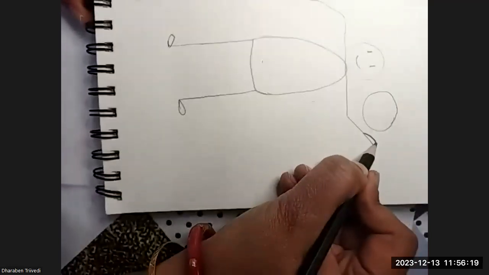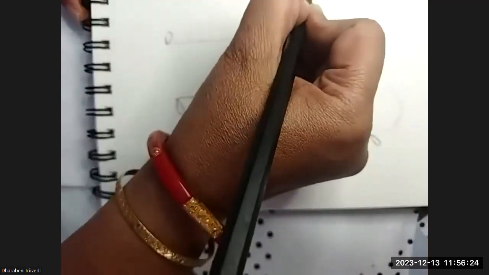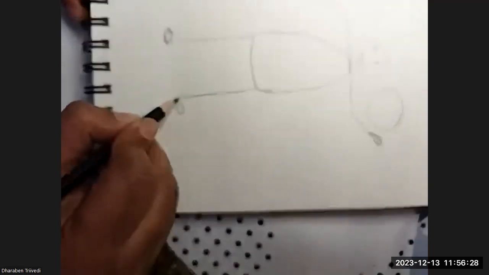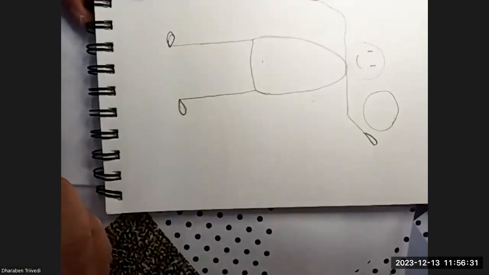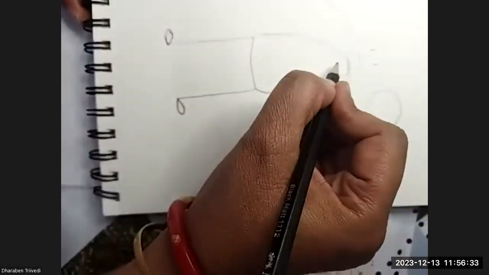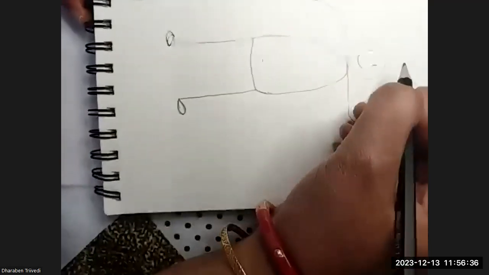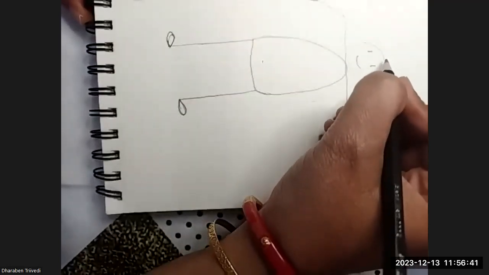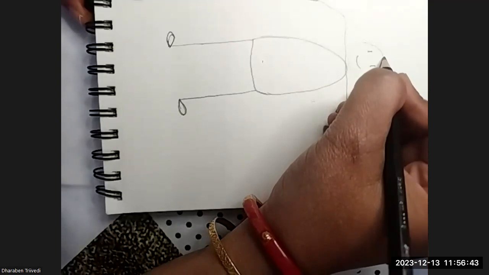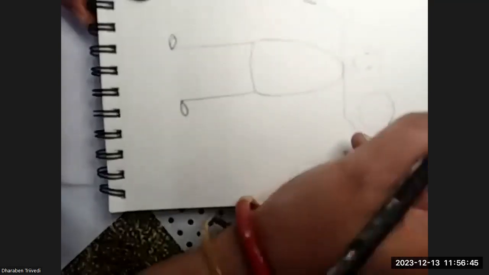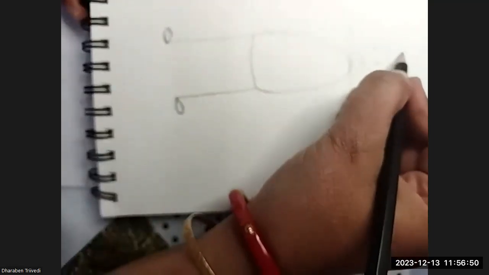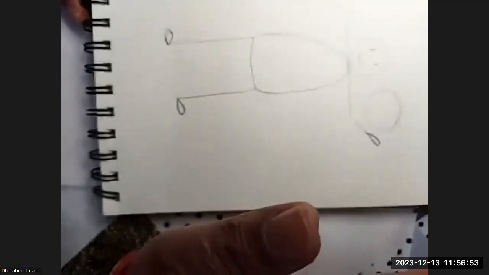If you wish, you can have a small drop-like structure to show hand and feet in a different way. So this is a simple man. Person, no male, no female. It is a unisexual person, simple person.